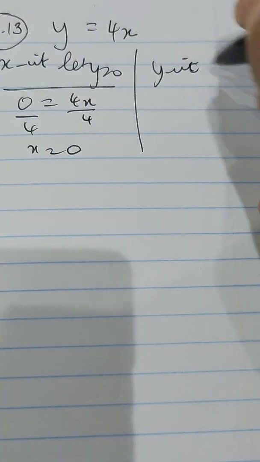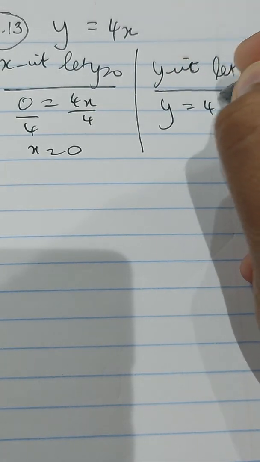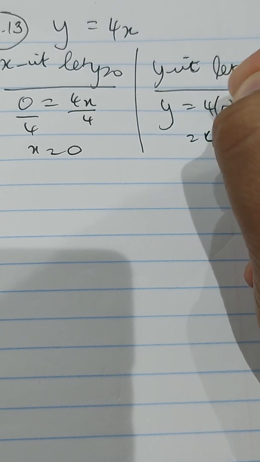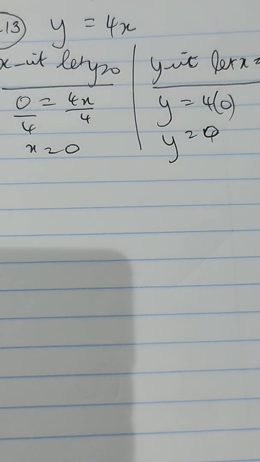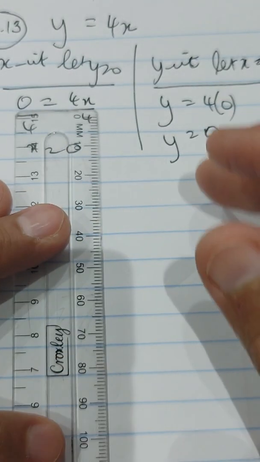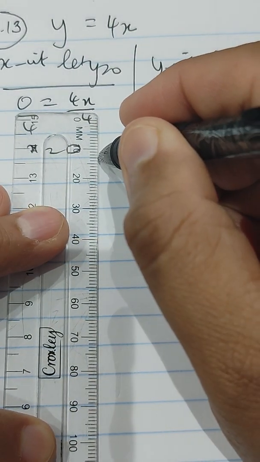Then we're working out our y-intercept. For y-intercept, let x equal to 0. So y is equal to 4 times 0, which is 0. As you can see, again, it's going through the 0 and 0 line, the origin, which is 0 and 0.